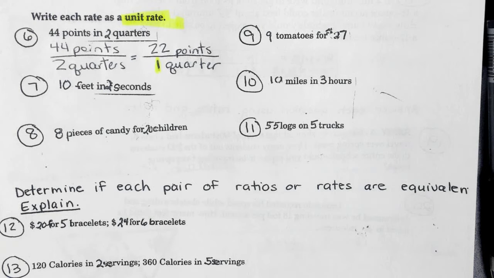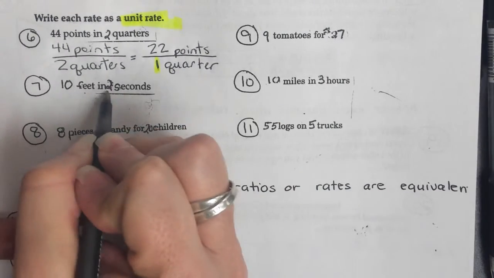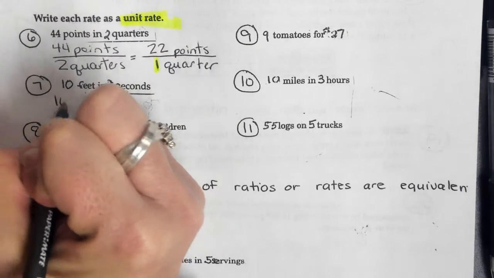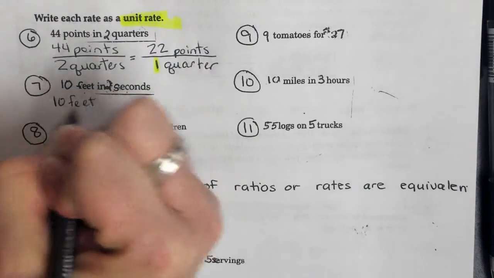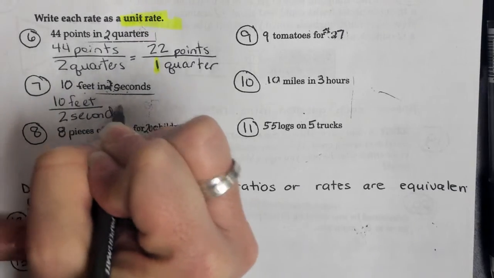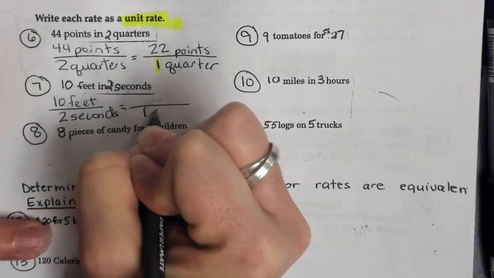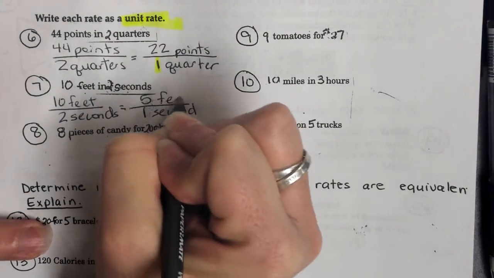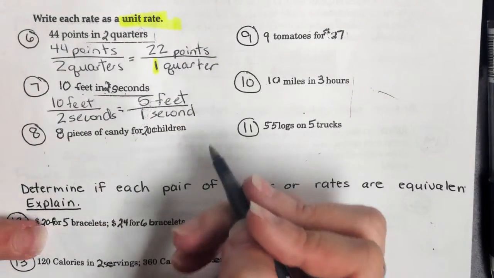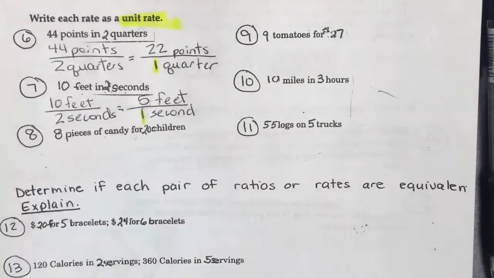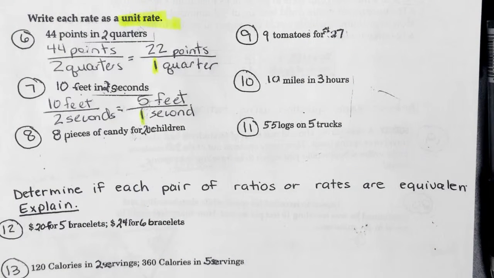Unit rate. So I'll do number 7 real quick. It says 10 feet in 2 seconds. Okay, well, 10 feet in 2 seconds. So how much in 1 second? 5. Maybe they're racing, maybe they're jumping, I don't know. Okay, that's how to do unit rate.